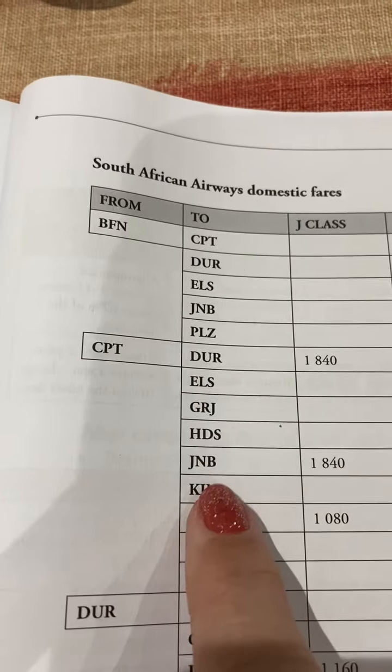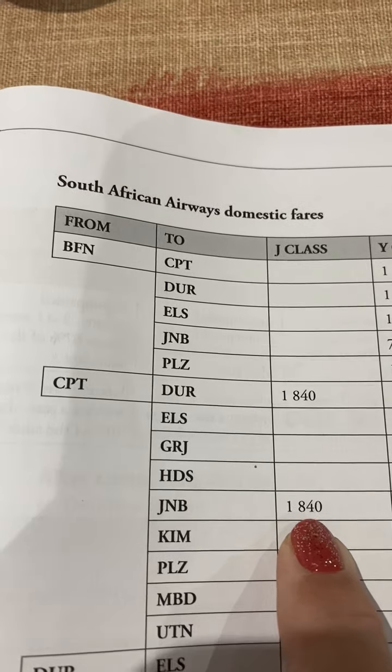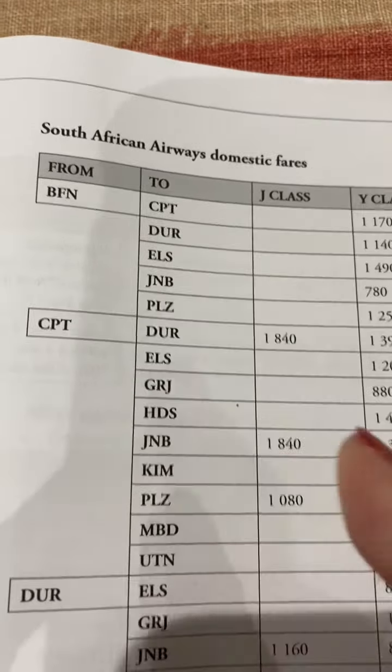Let's try the same thing with the child. We're traveling from Cape Town to Johannesburg. The business class is 1840. I want to take a child with. What do I do? I need to go to my fares. Turn the page. We turn the page.